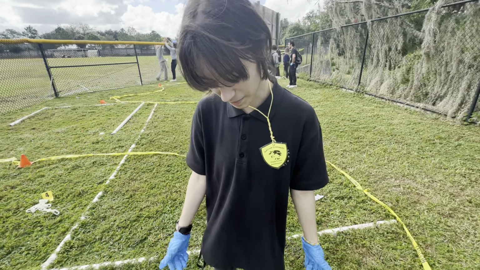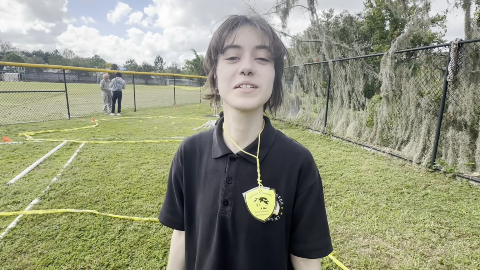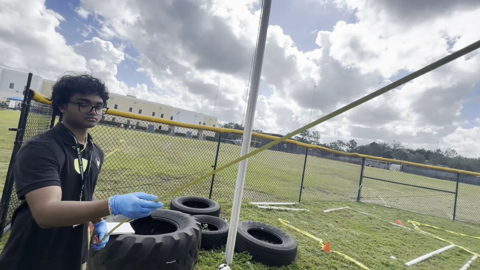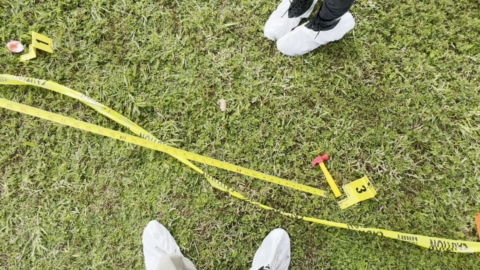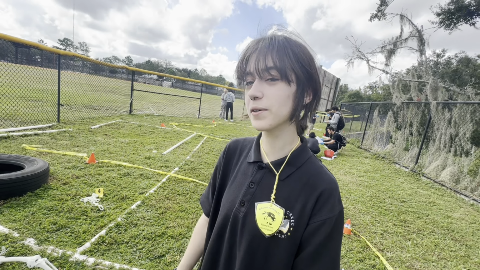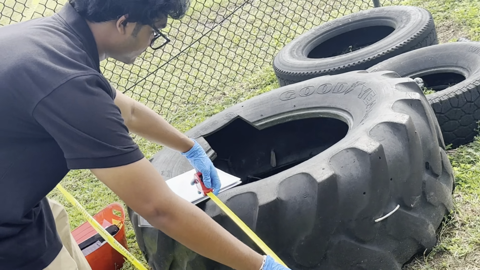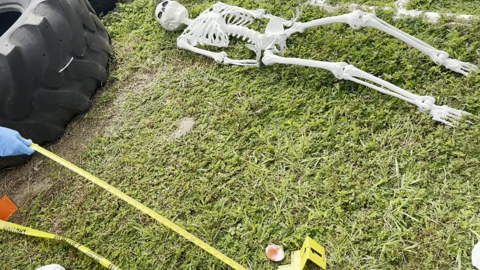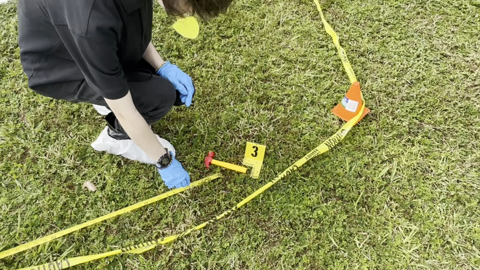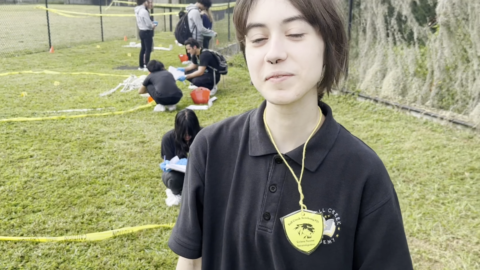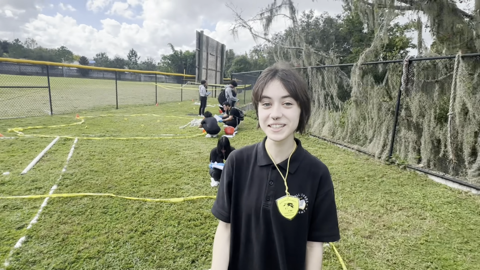So, sometimes when you're taking pictures of evidence, you gotta get a few measurements, right? So here is what we do. I have my friend Lucky helping me out. We find 2 objects that are permanent. They will not move. Here we have a tire, and then I'm gonna put it up to the hammer, and we measure 108 inches.